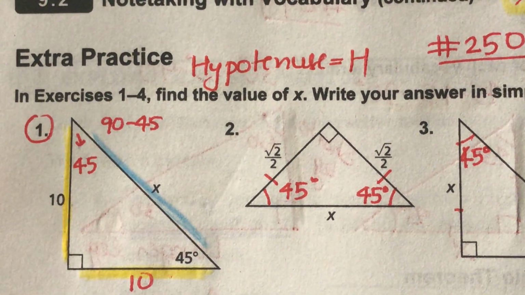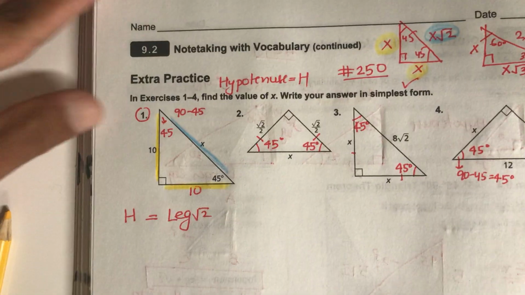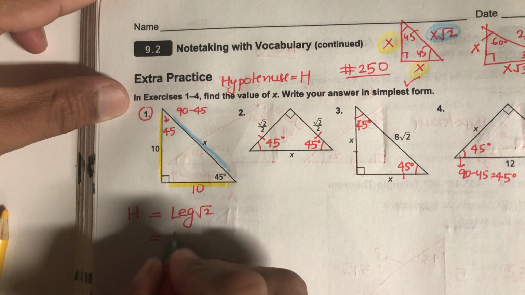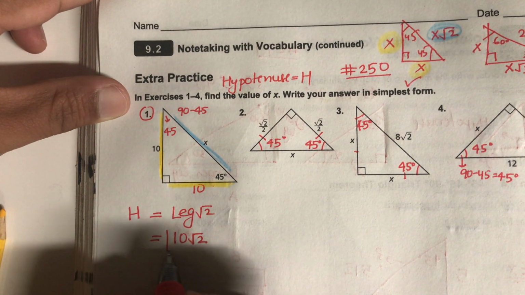So H is what? Leg root 2. And what is your leg here? The leg is 10, so H is 10 root 2. That's the answer.